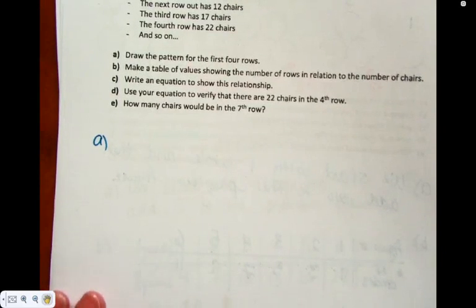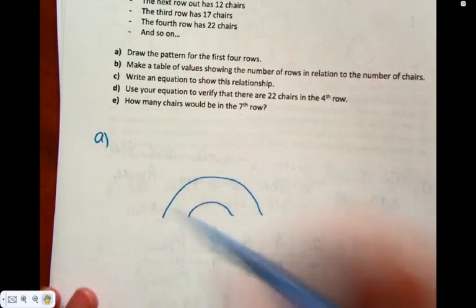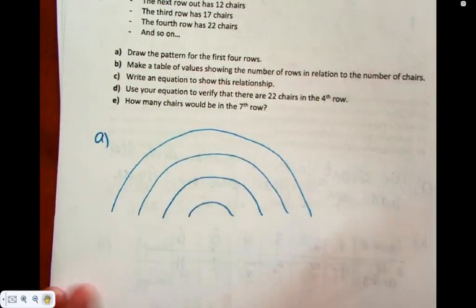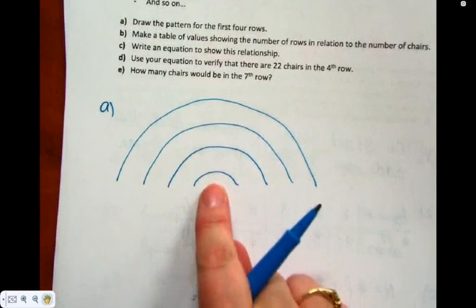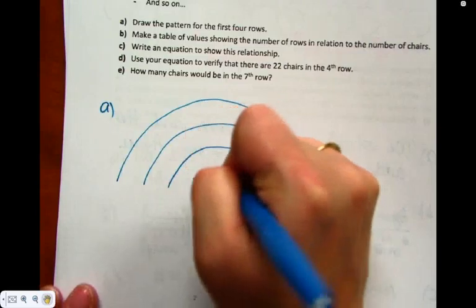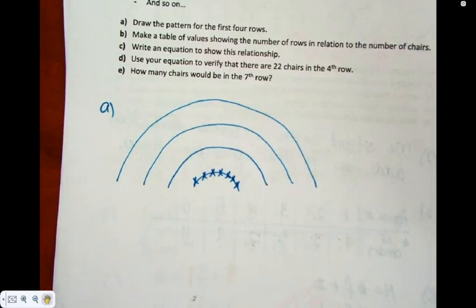Where do you want to start? How many lines do I need to make for my rainbow? 4. How many chairs need to go in the first inner row? 7. You could use dots, you could use squares. I just chose X's, but you can have them look like whatever you want.